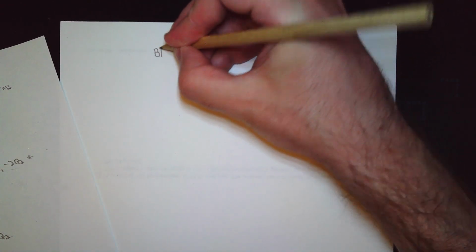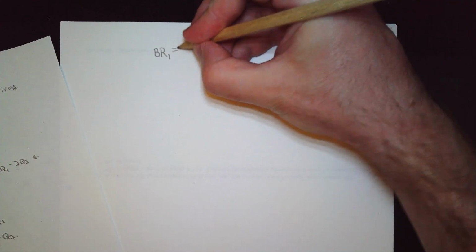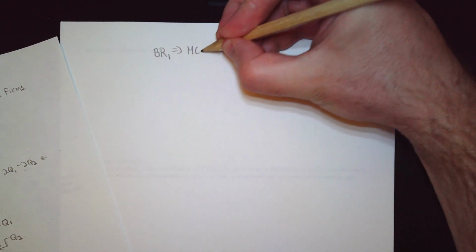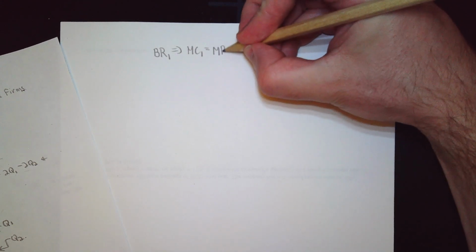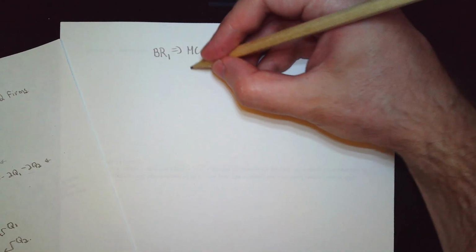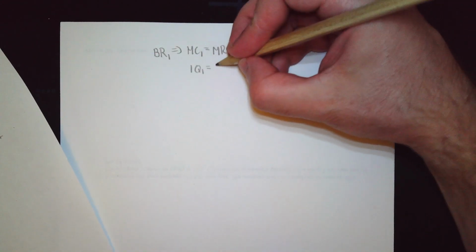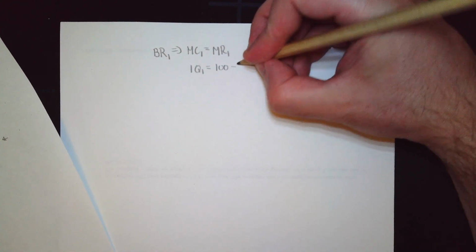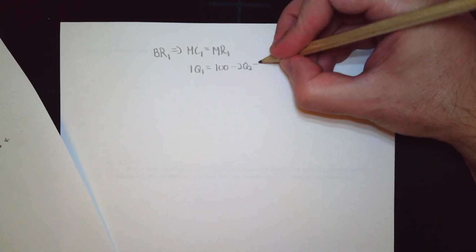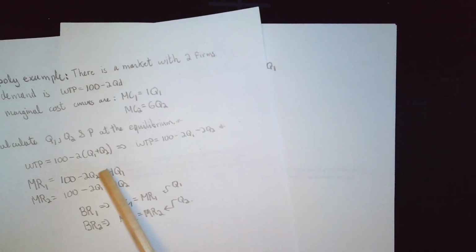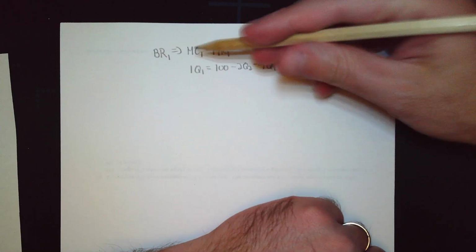So now I'm just going to rewrite. On this piece of paper here, we will just do the best response for firm 1. And the best response for firm 1 was found by doing MC1 equals MR1. And MC1 was 1Q1. It's right here. And MR1 was 100 minus 2Q2 minus 4Q1. This here. Is that good? So we do MC1 equal MR1. We just need to solve this.